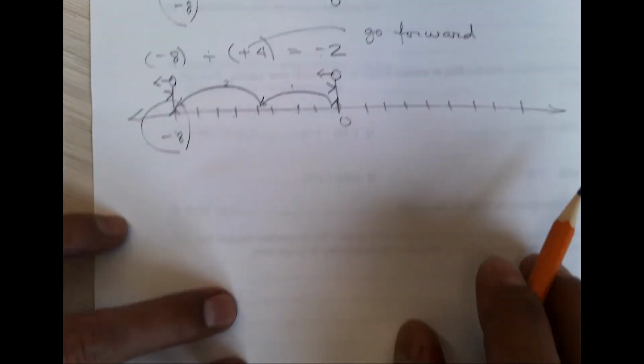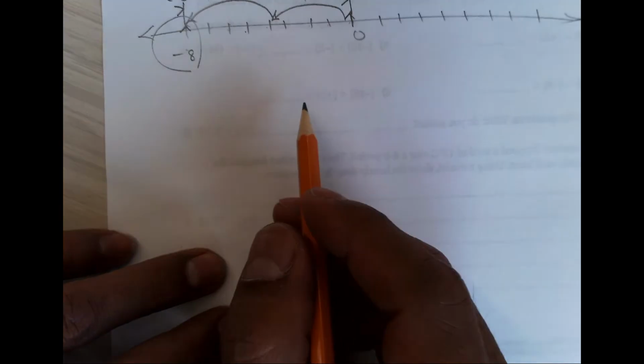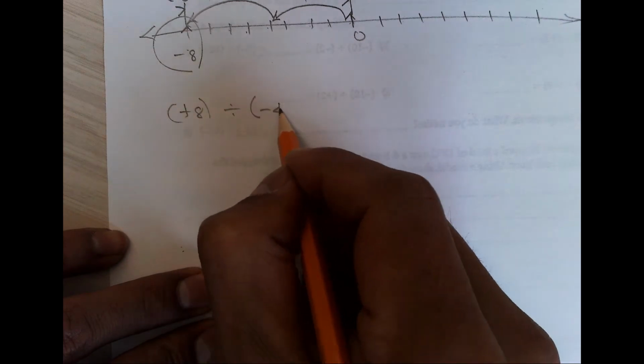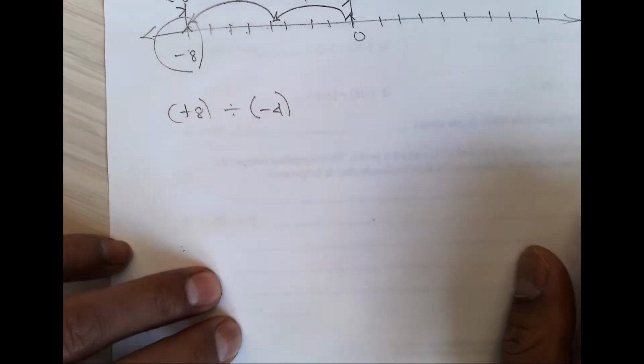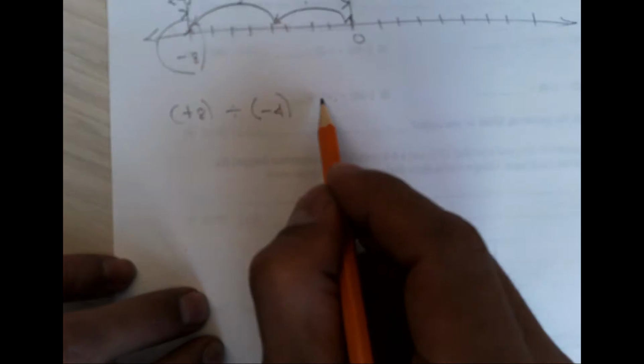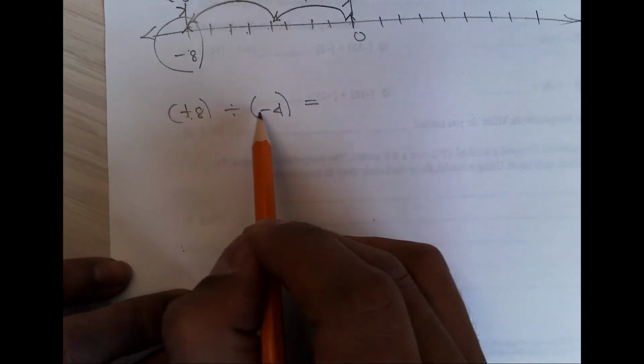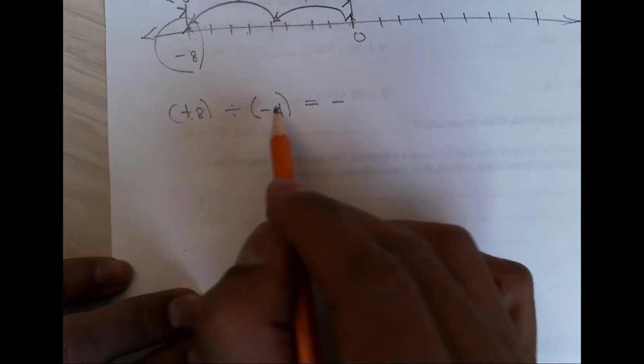Okay, last one. This is pretty much the last example that I can give you for this. Positive 8 divided by negative 4. All right, already you can probably see the answer for this would be positive divided by negative is a negative. 8 divided by 4 is 2.